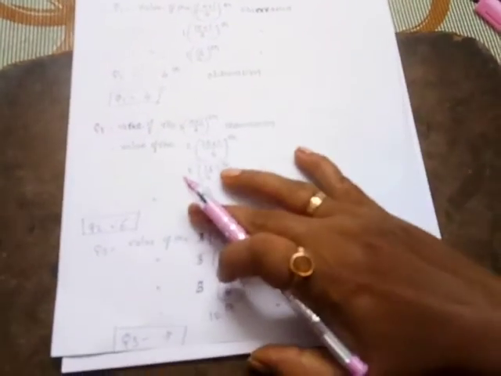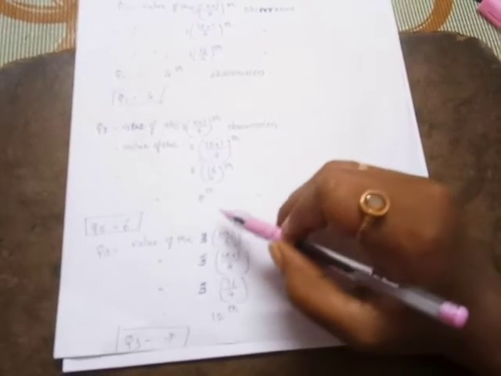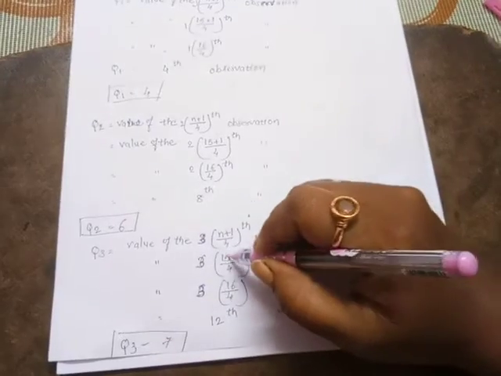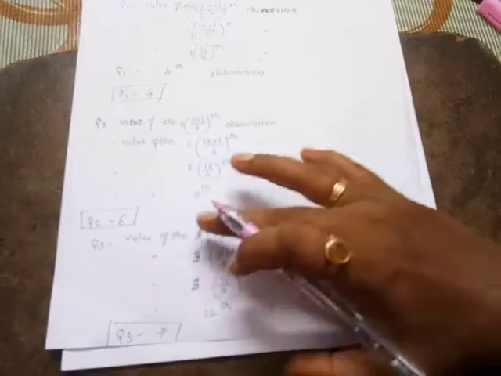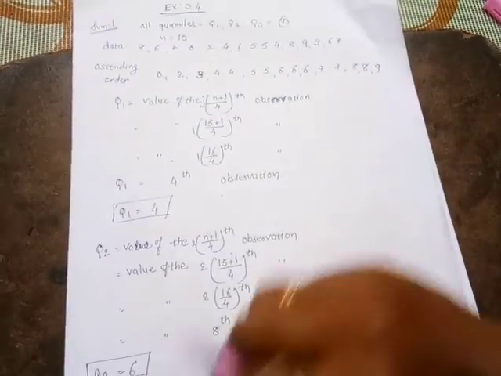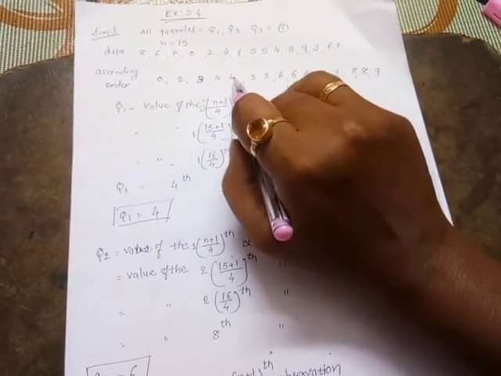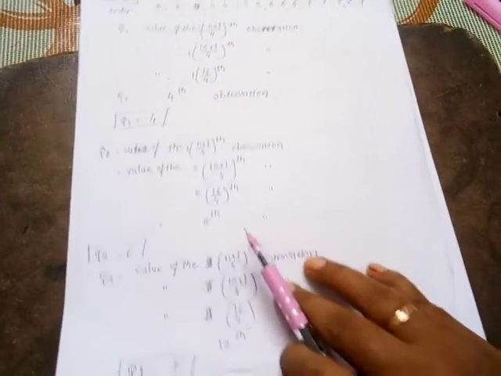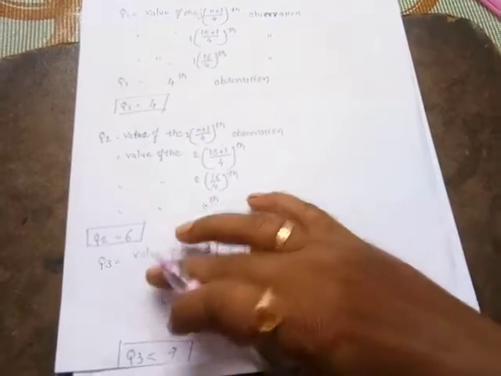Now Q3. First of all we write down the formula, value of the 3 in bracket n plus 1 upon 4th observation. So 3 in bracket 15 plus 1 upon 4th. So 3 in bracket 16 upon 4th. Now simplify this, then 12th comes. So 12th observation. This 12th observation we have to check in the ascending order, that 1 2 3 4 5 6 7 8 9 10 11 and 12. So 7 comes. So Q3 is equal to 7. So this is our answer, right?